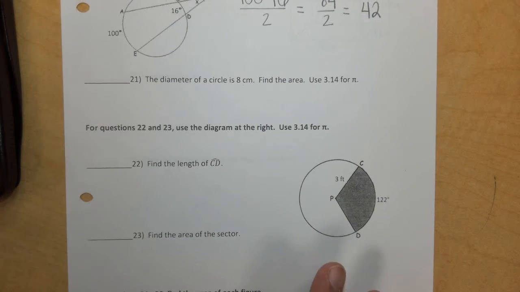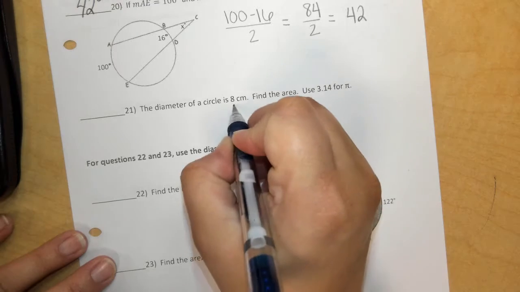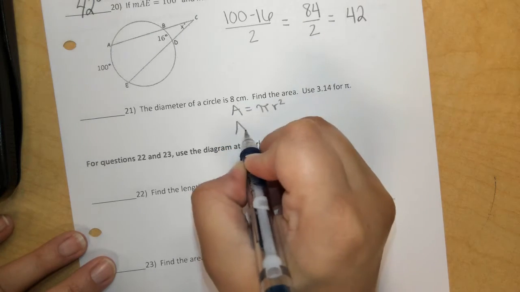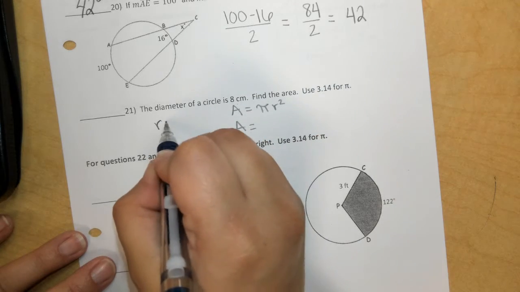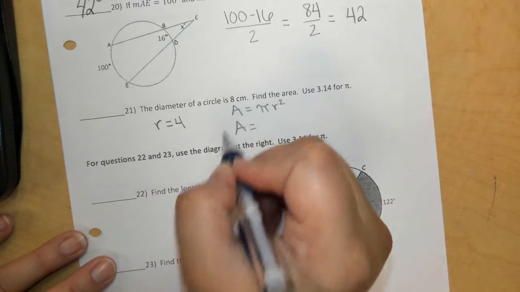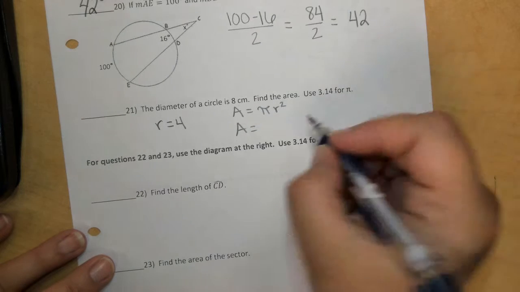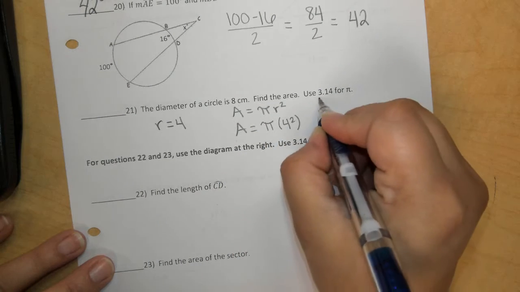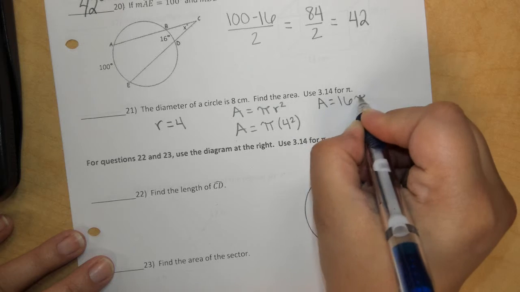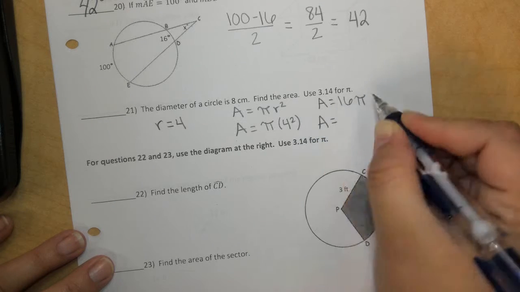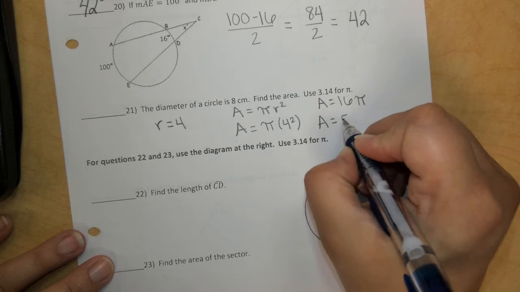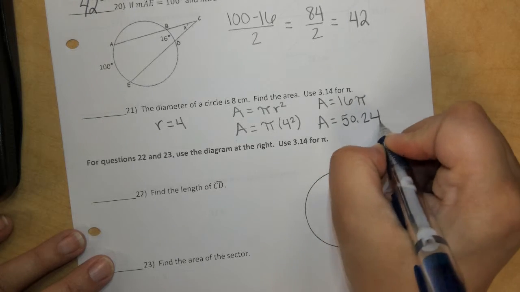And then in 21, the diameter of a circle is 8. Find the area. Use 3.14 for pi. So the area formula is pi r squared. I am given the diameter. So my radius is half of 8, which is 4. I plug that into the formula, and we get 16 pi. But I have to plug in 3.14 for pi, and I get 50.24.